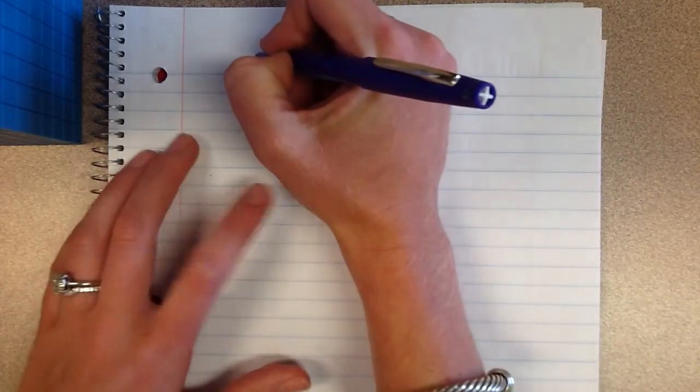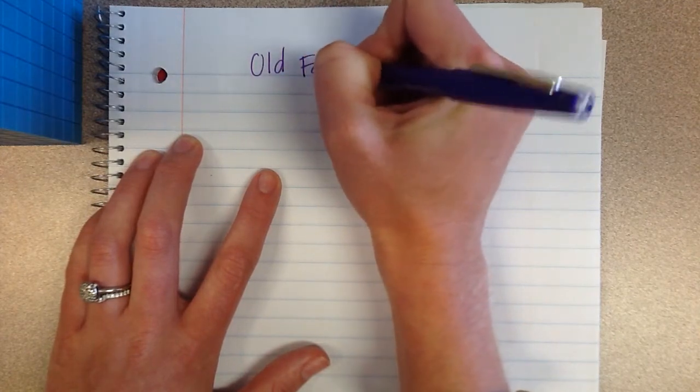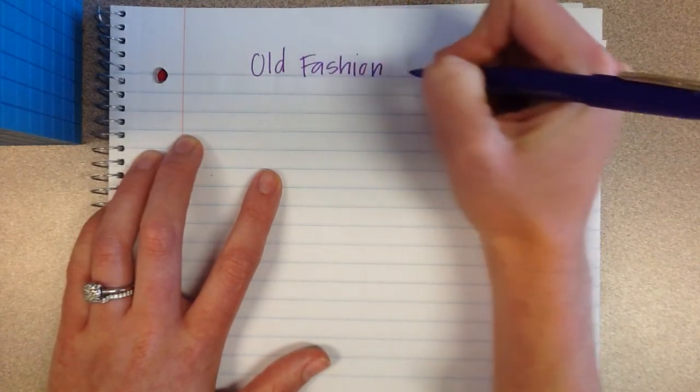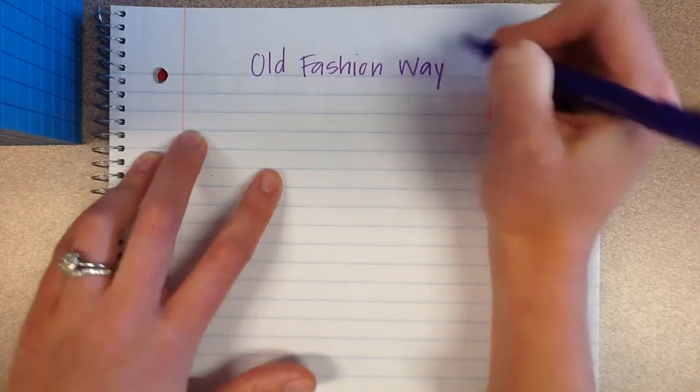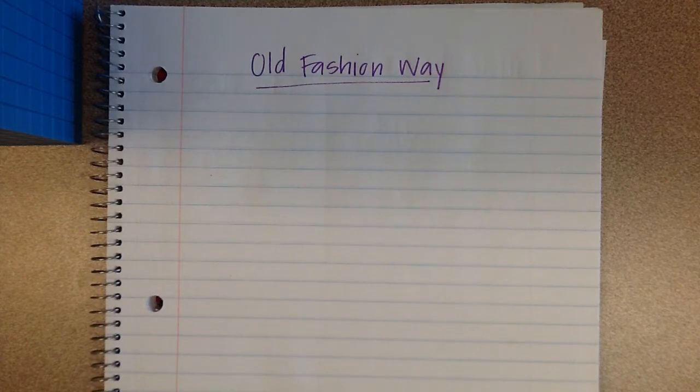Okay, I'm going to do two more problems showing you how to do the old-fashioned way. I see that a few of you really like it, but there are a few questions you have, so I'm going to model two problems for you. So I'm going to put at the top of my page, old-fashioned way. So you should put that at the top of your page too. Remember, you can always use whatever method works best for you. I just want to teach you all these tools so you can pick what tool works best for you.